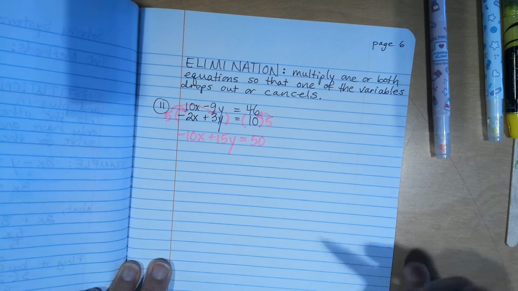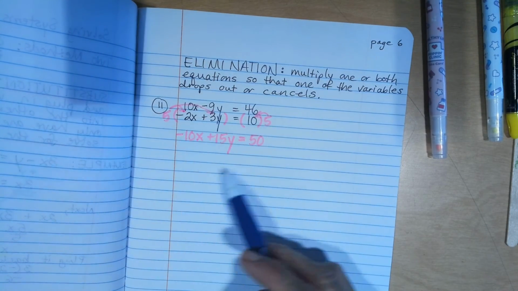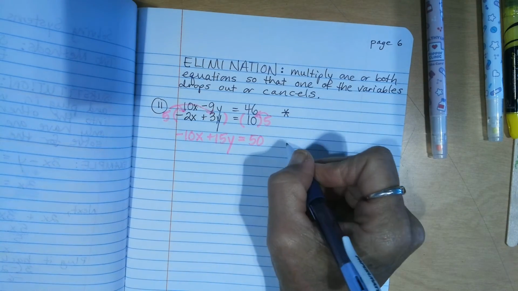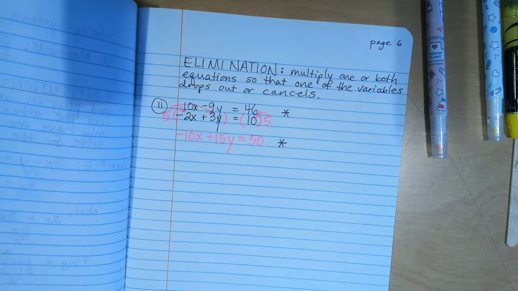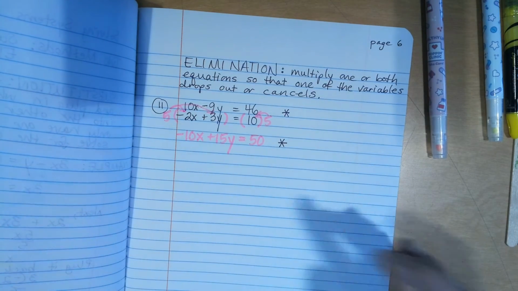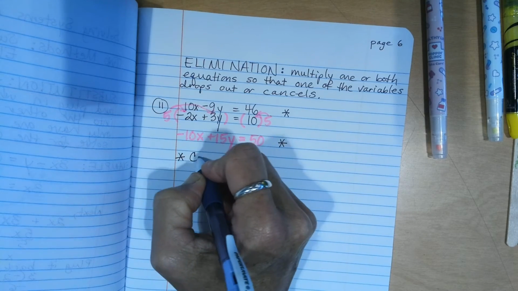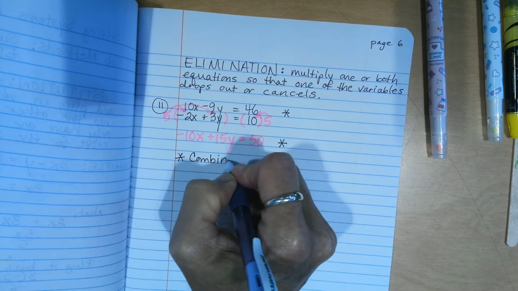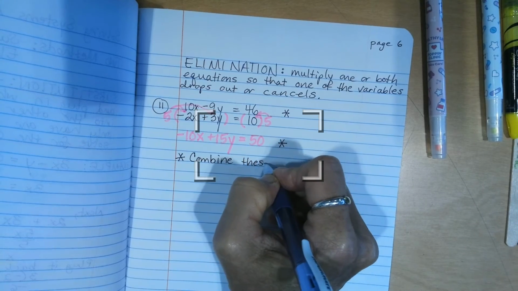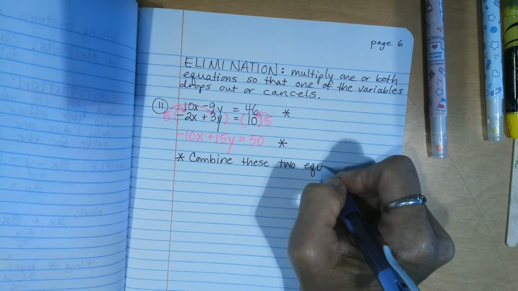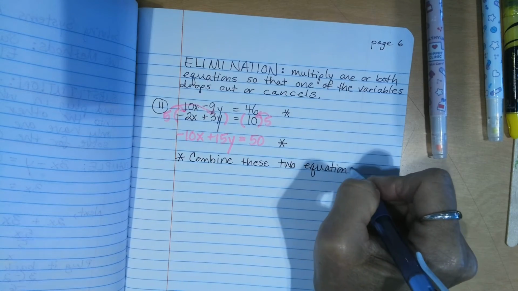Now that I have this multiplication, I'm going to go with the original equation. You can either rewrite them both if you want, or you can just put a star on them. These are the two I'm going to combine. So combine these two equations. And watch what happens.